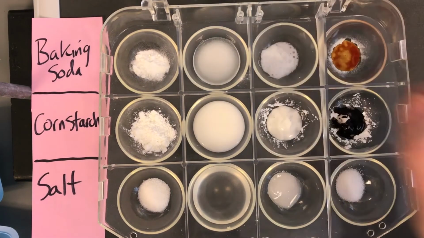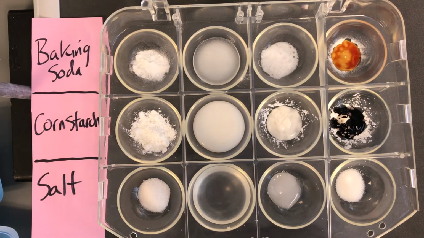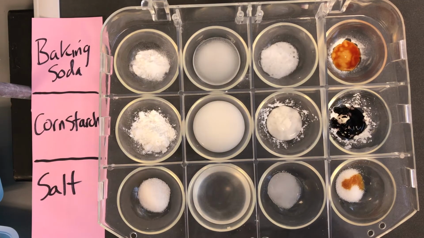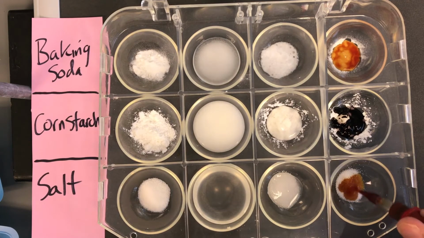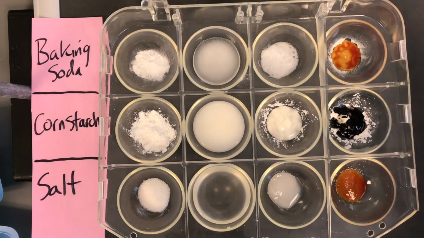And then again with the iodine, we saw basically the same color of iodine. We saw a major change with the cornstarch. And then finally put some iodine on our salt. And if you notice, just like the top with the baking soda, salt just stays this orange, reddish, amber color. So again, no real change here.